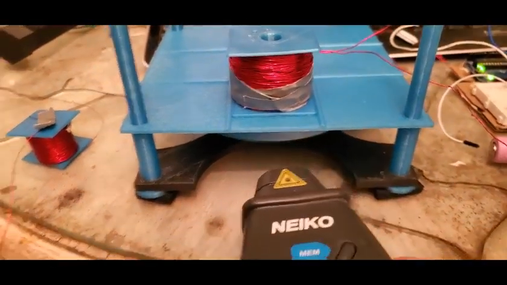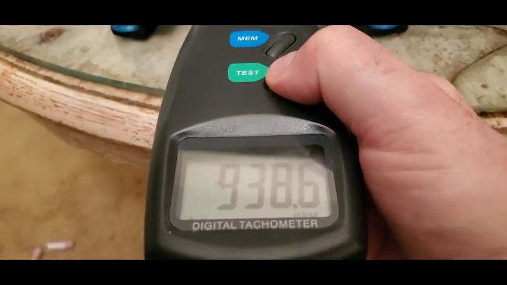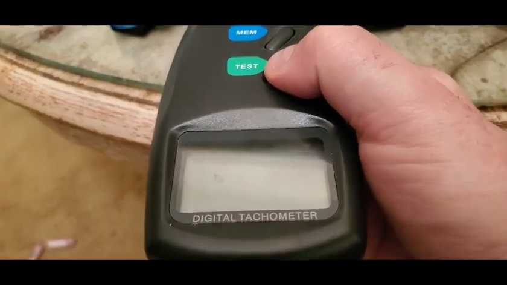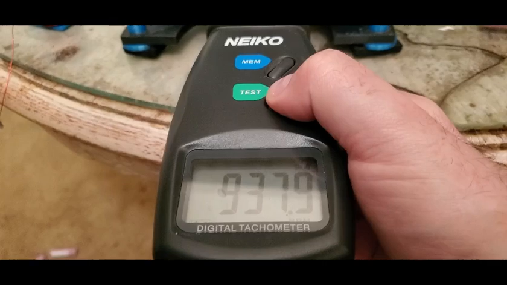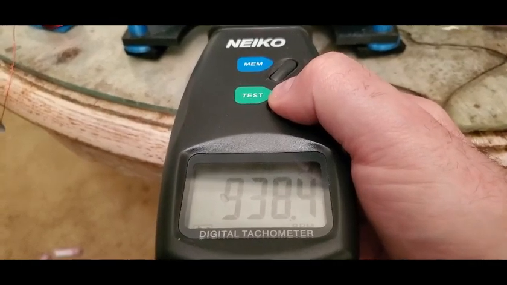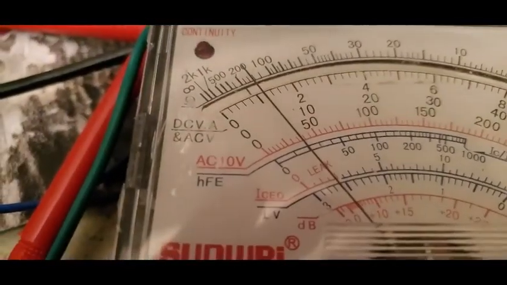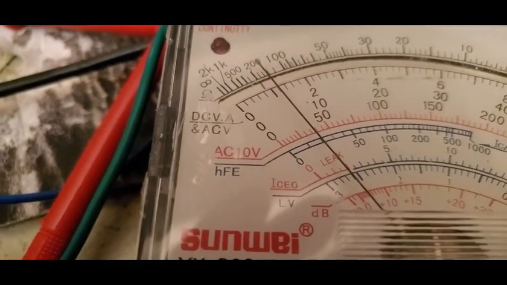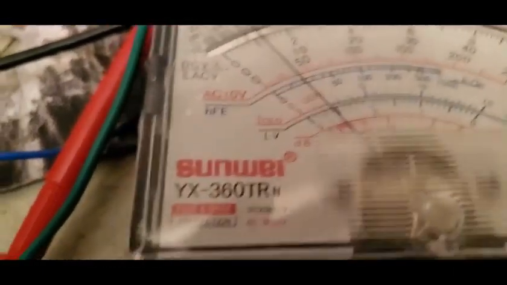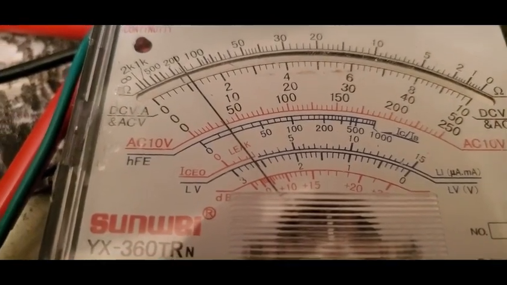Okay, so we're spinning this rotor, and again, the rotor's not the best, but whatever. 938 seems to be about where it wants to be. We're drawing, what is it? 25, 30, 35, 30, about 30, maybe 31 milliamps.